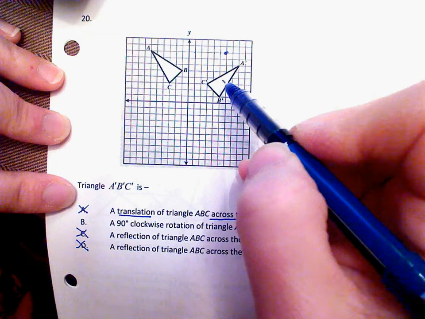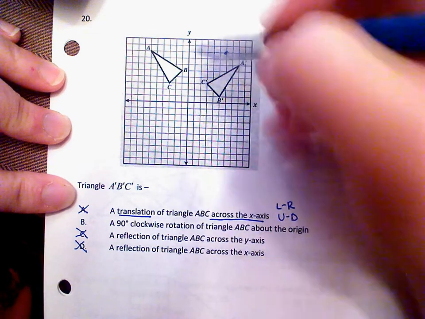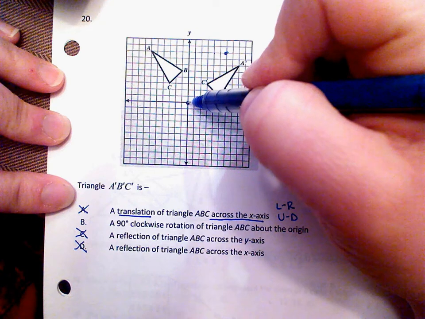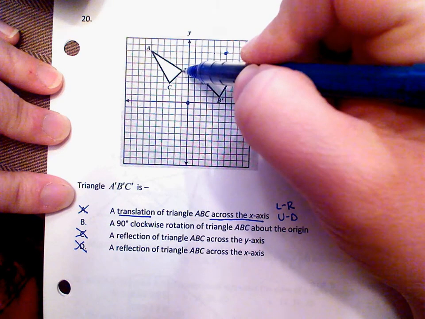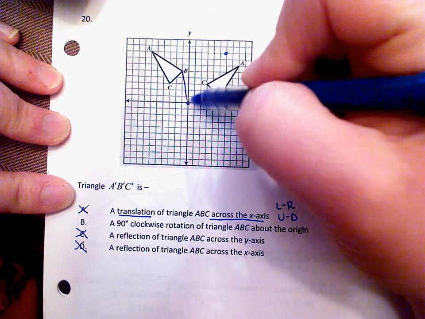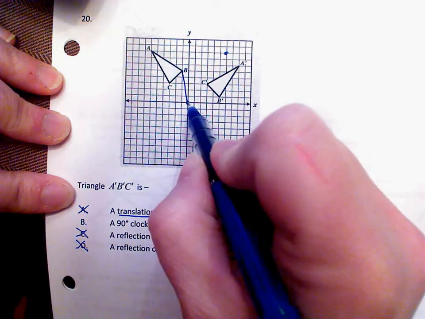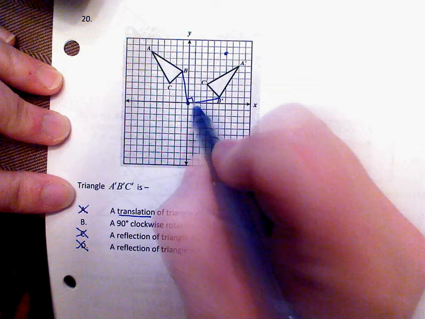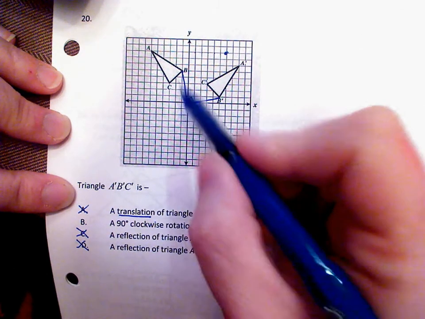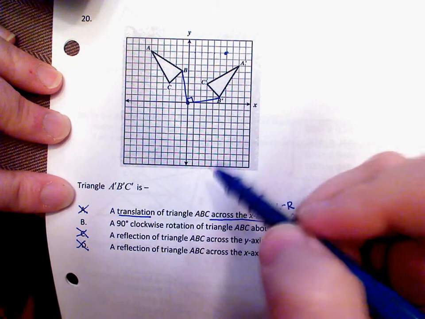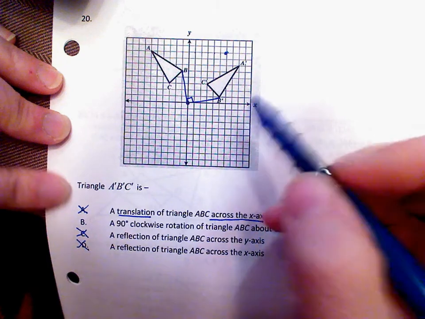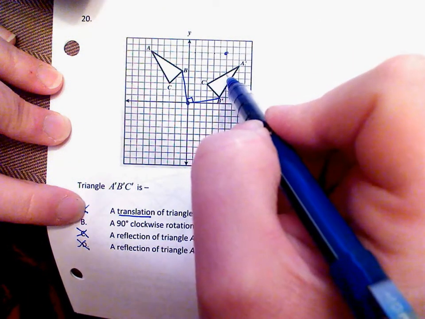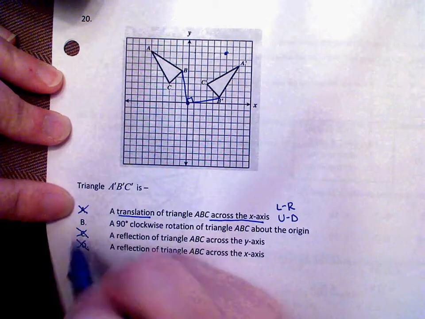We can also look at it this way: if we're rotating around the origin, then one of our original points to the origin and then to the image point would create that number of degrees, that right angle relationship. So you could use the corner of your paper to test to make sure that that is indeed a 90-degree relationship. And this, of course, is clockwise, going from the second to the first. So choice B is the correct description of that transformation.